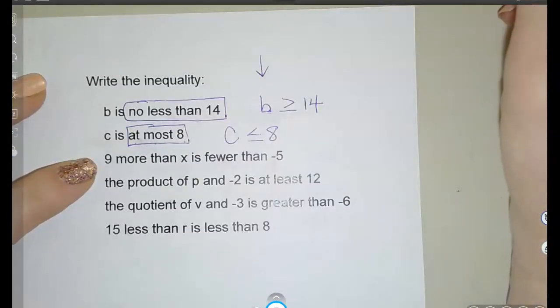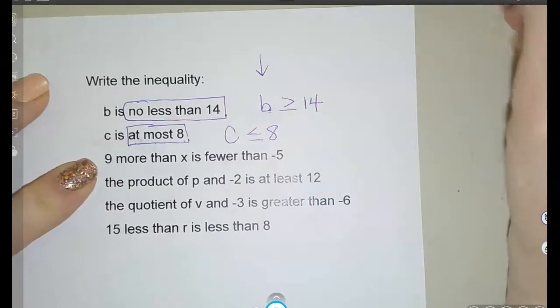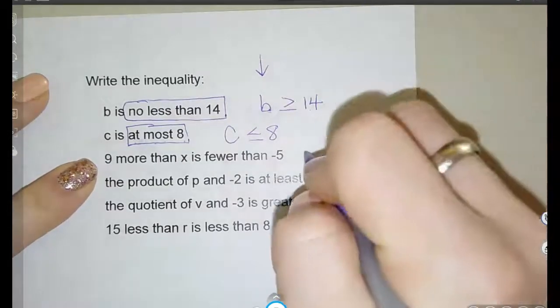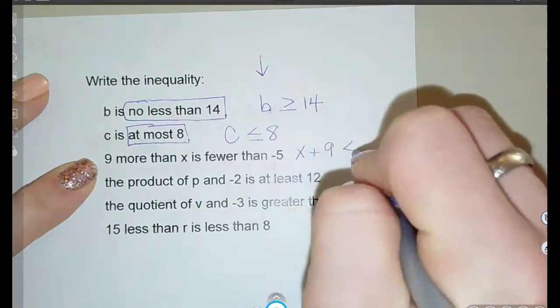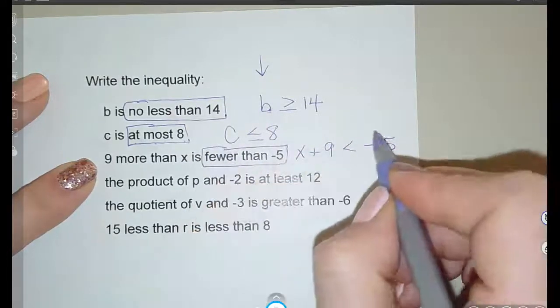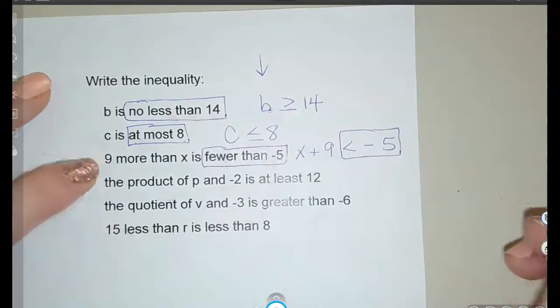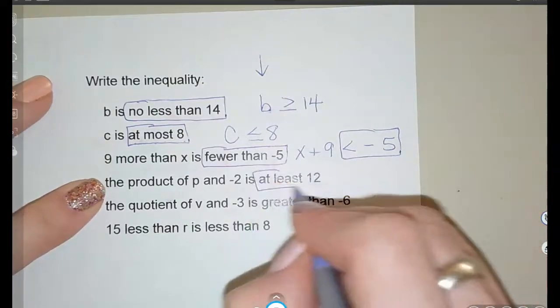Okay, hit play again when everyone's kind of caught up and you have these done. And let's go through the answers. So 9 more than X, if I start with X and add 9 to it, is fewer than -5. Fewer than -5 would be this back part, less than -5. All right, the next one, your clue words, at least 12.